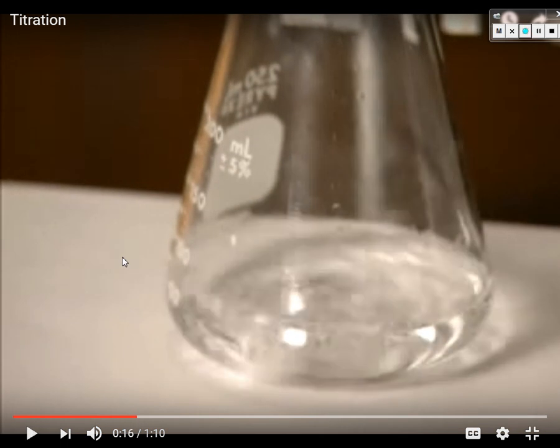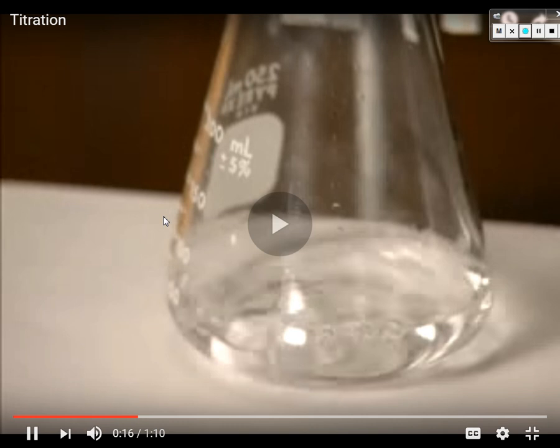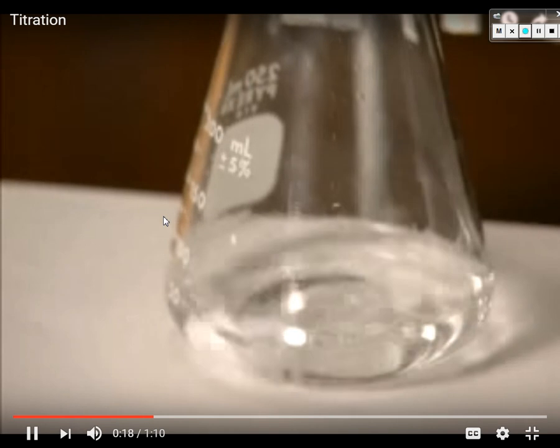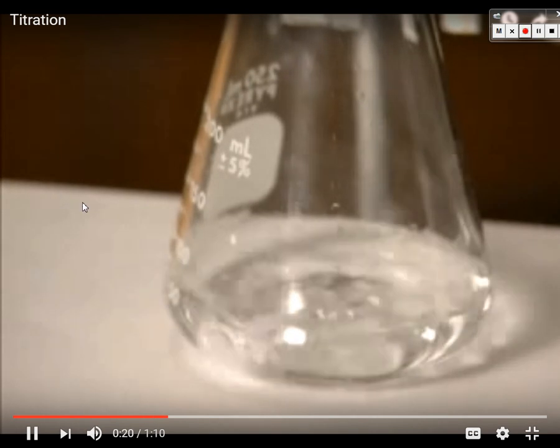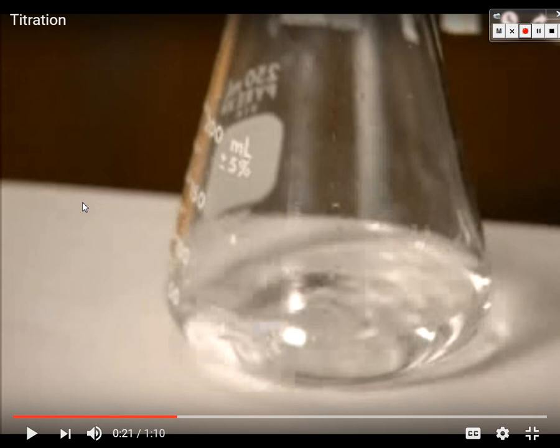Alright, so again, he dropped 2 drops of indicator. What's the only purpose of the indicator? Your eyeballs can see the change in color. Now, there are 3 major indicators we're going to talk about: bromothymol blue, phenolphthalein, and universal. And phenolphthalein is really the big one we're going to use. So that's phenolphthalein.